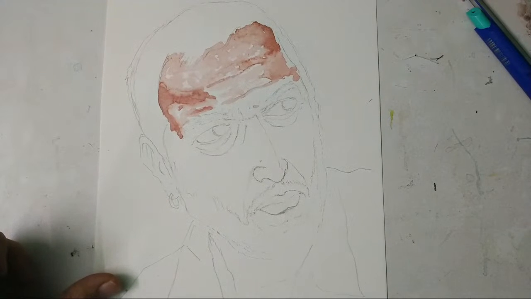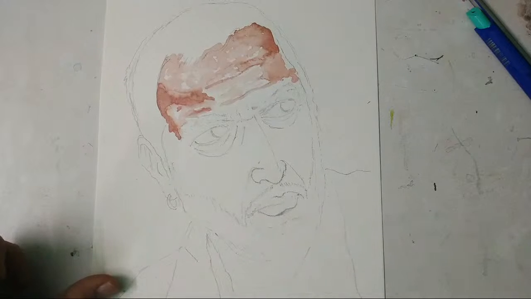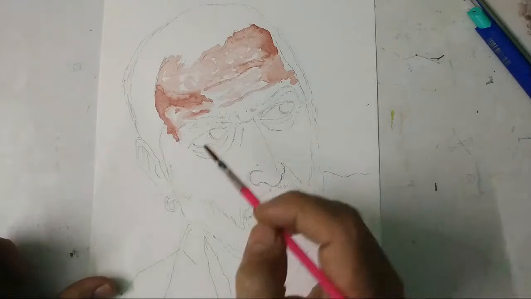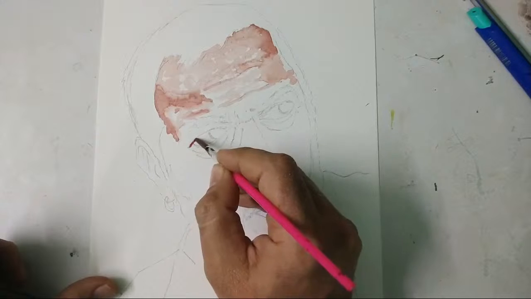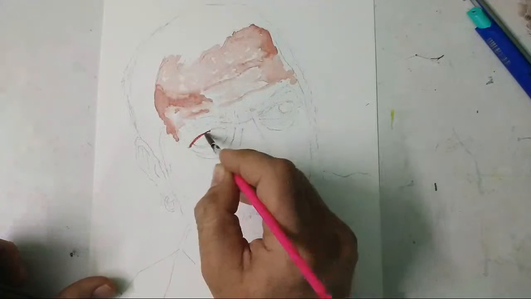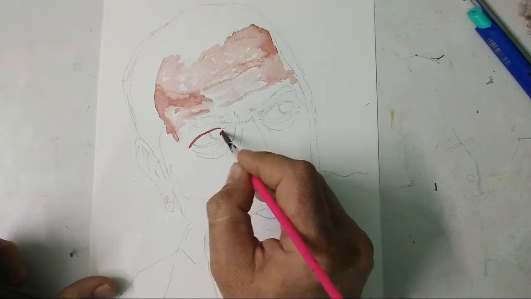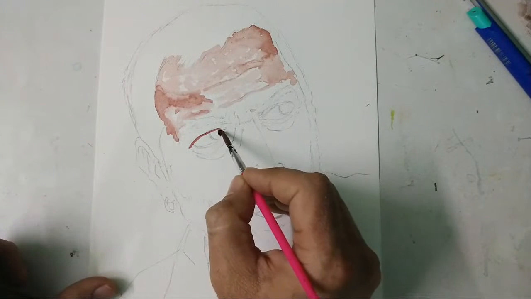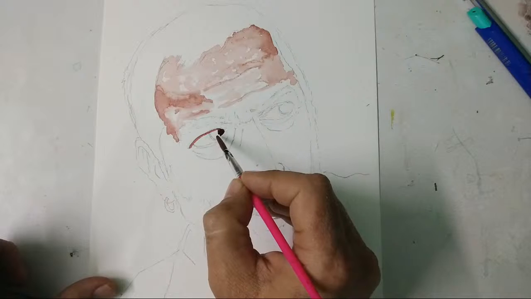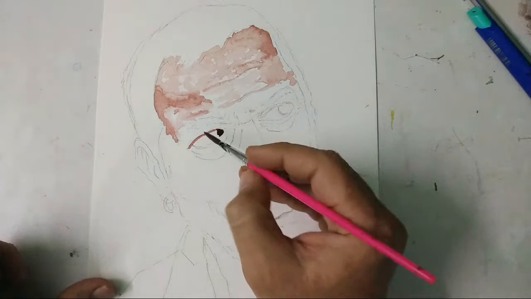Now in this I am using brown. The eyes are Indian eyes. So this part of the face, this is a male face. So in this, the expressions are stern expressions. If you will see, when I move ahead, you will understand that the expressions are important in any portrait.